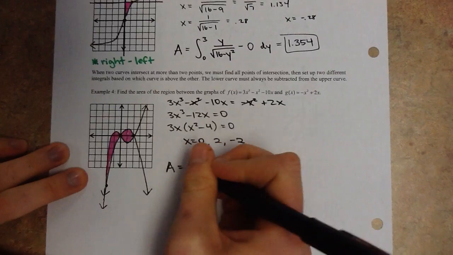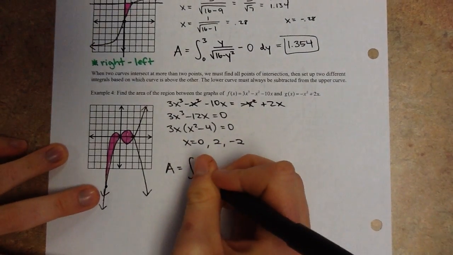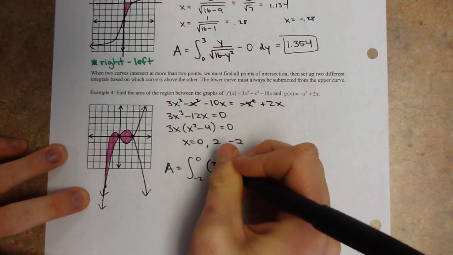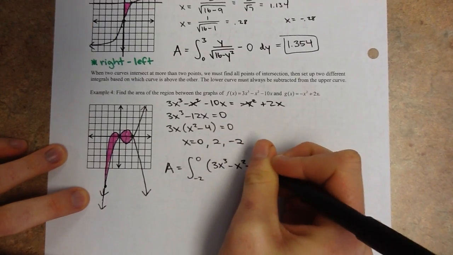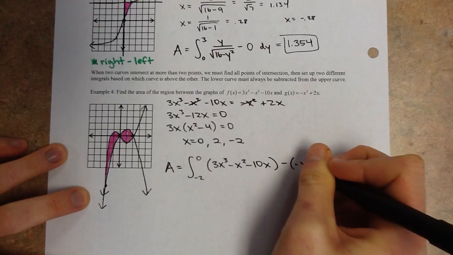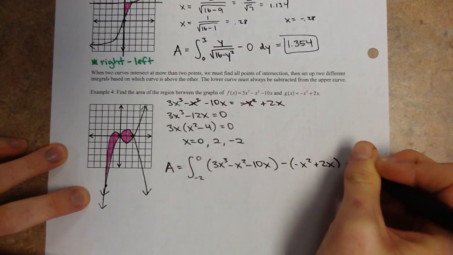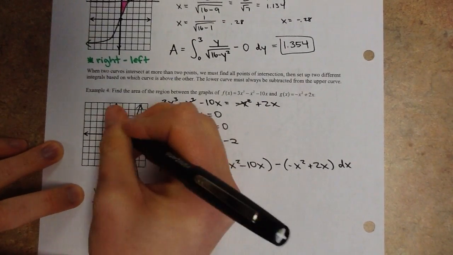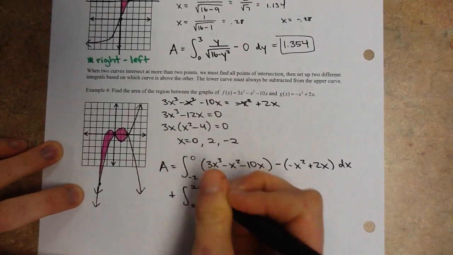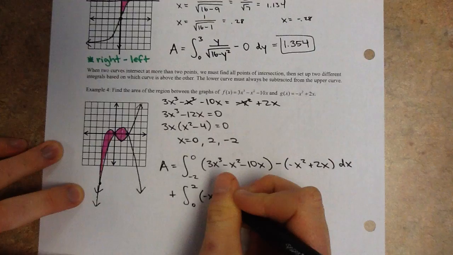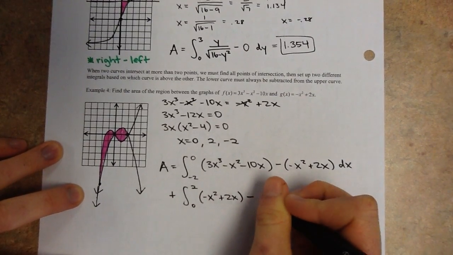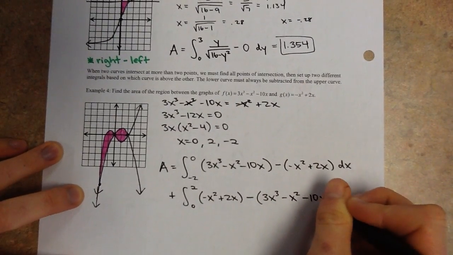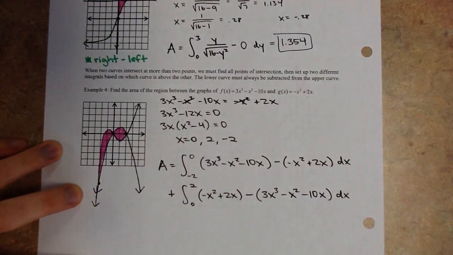So the area, we have to break it into two pieces because they're crisscrossing. So from negative 2 to 0, those are our x values. The cubic function is up above. So I do the cubic function in parentheses minus the parabola. Don't forget your dx. That's going to give me the first half, this long, narrow piece. And then plus, then we pick up at 0 and go to 2. And from x equals 0 to x equals 2, the quadratic is actually on top. So I put upper minus lower. And again, since the upper and lower change positions, I have to set up two different integrals. Otherwise, I would get the wrong answer.